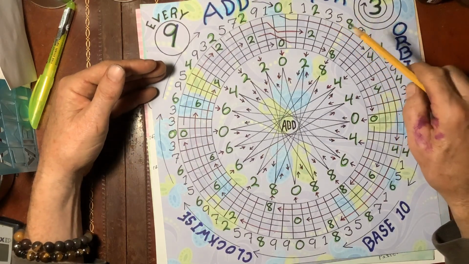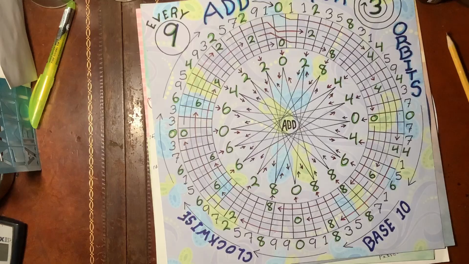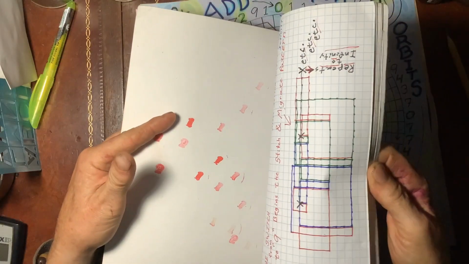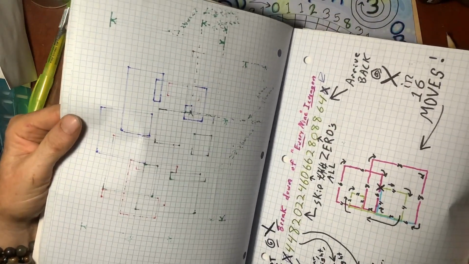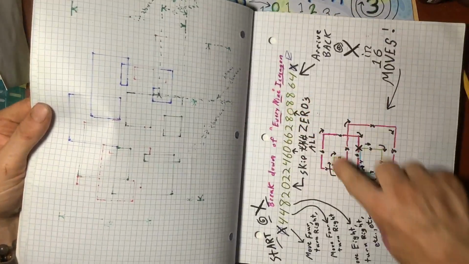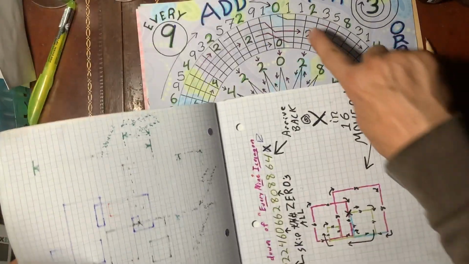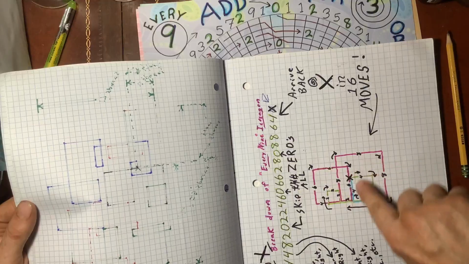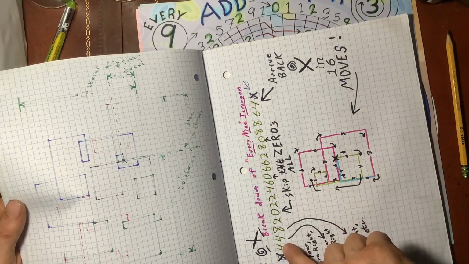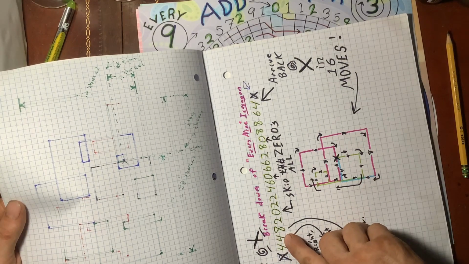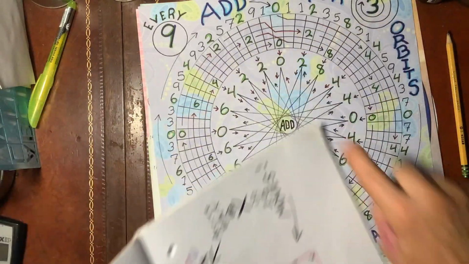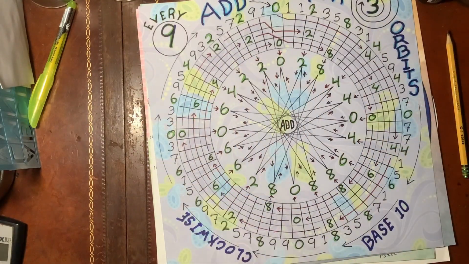And using the graph paper, I have done the every 9 icosagon. It's in here. Using these numbers that it lands on, in the order that it lands on them, if you start at X, move the first number and turn right, move the second number and turn right, you will do all this and you'll land right back where you started. This is a constantly repeating pattern.